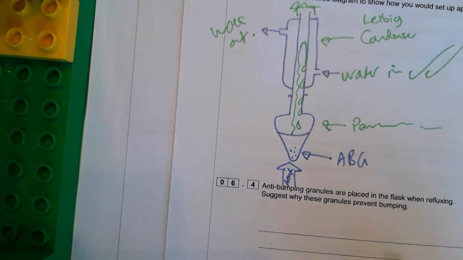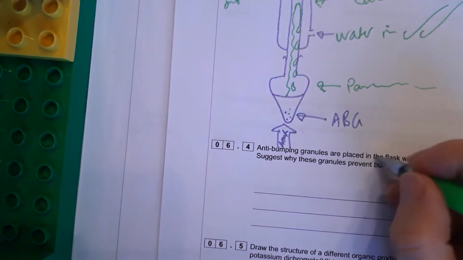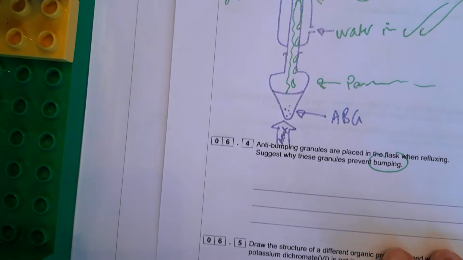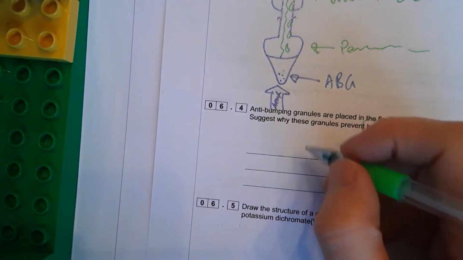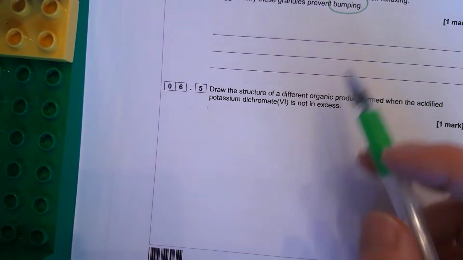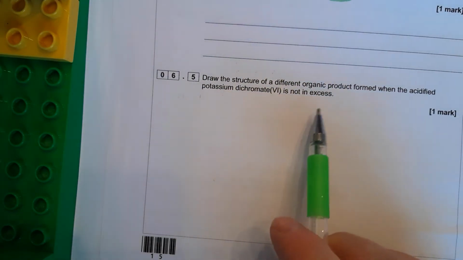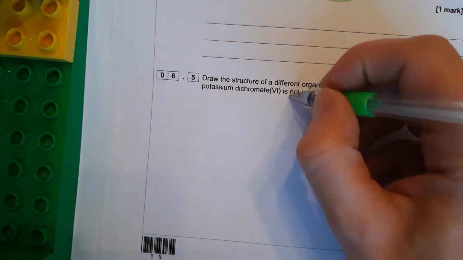Anti-bumping granules are placed in the flask when refluxing. Suggest why these granules prevent bumping. You have to think, oh, they just stop it bumping. Well, bumping is like sudden large bubbles forming, so it prevents large bubbles. It says that in the mark scheme. Draw the structure of a different organic product formed when acidified potassium dichromate is not in excess.